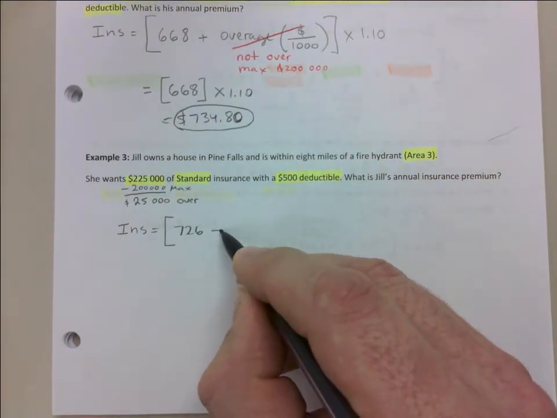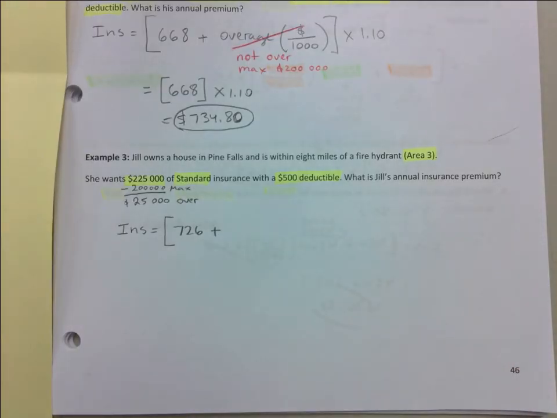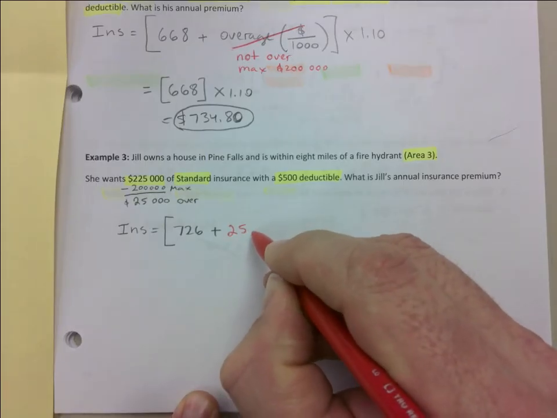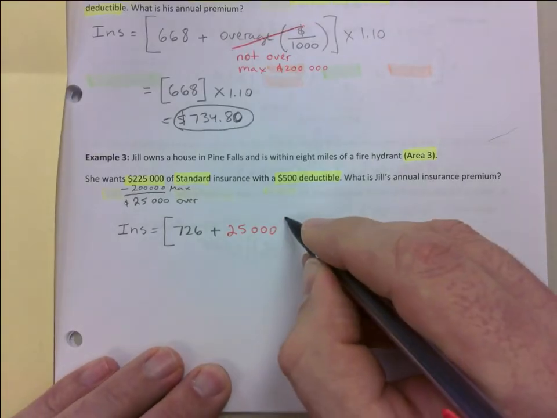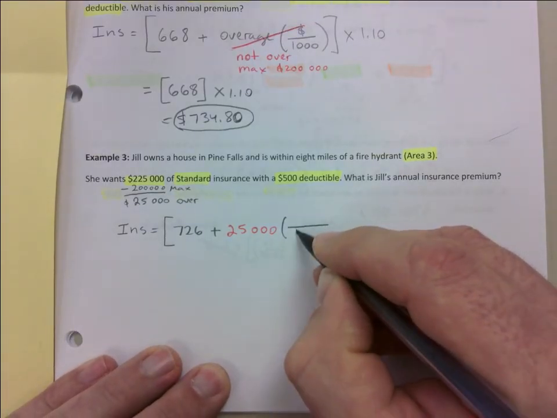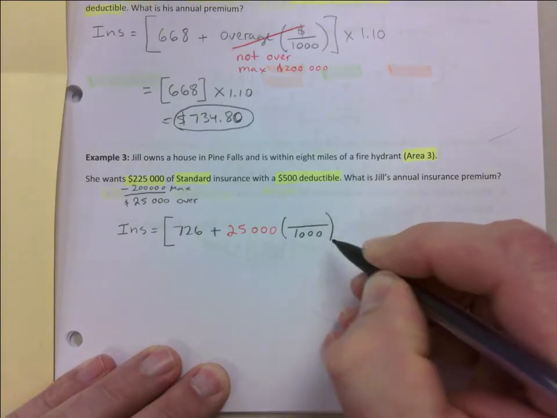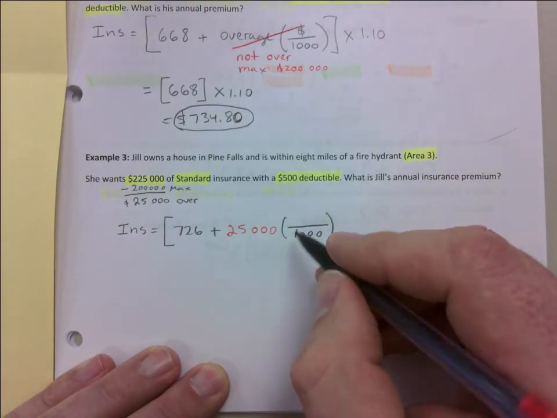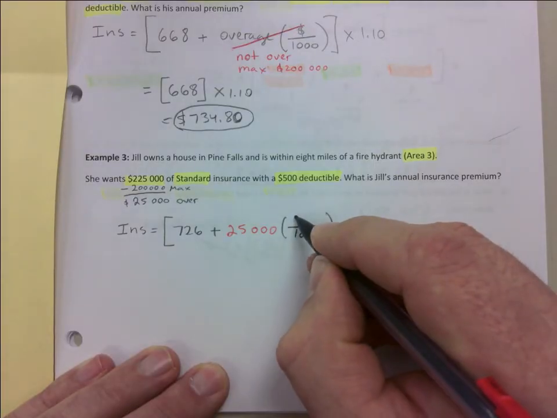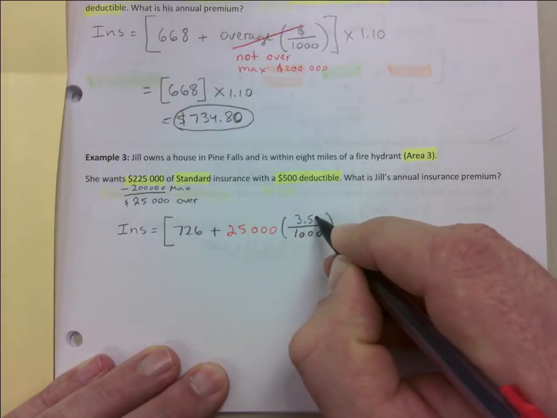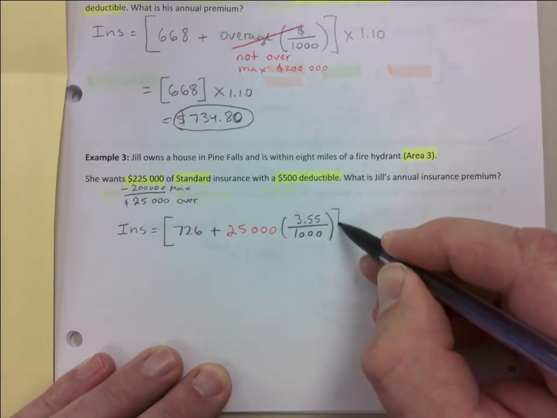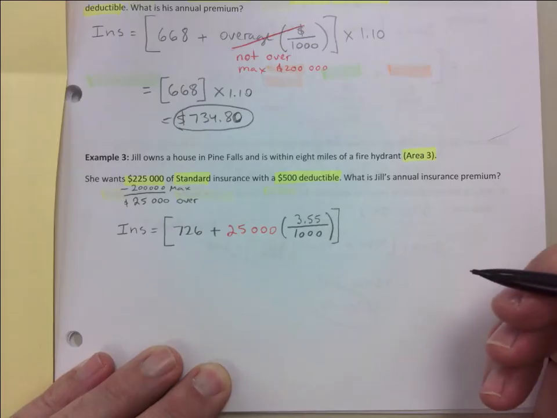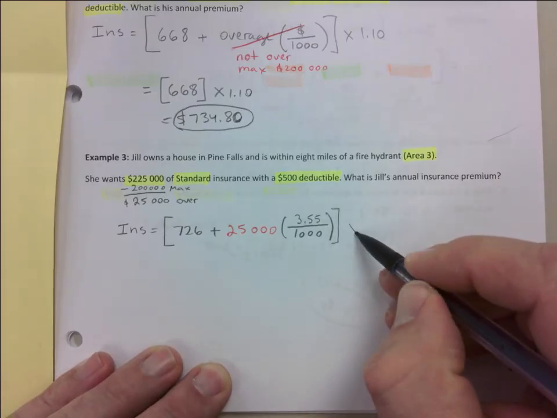726 plus, I'm going to use a red pen for the over part, just stands out more. $25,000 of extra insurance I need to purchase. And it was $3.55 for every additional $1,000 of insurance I need. Do I need to multiply this by 1.10?